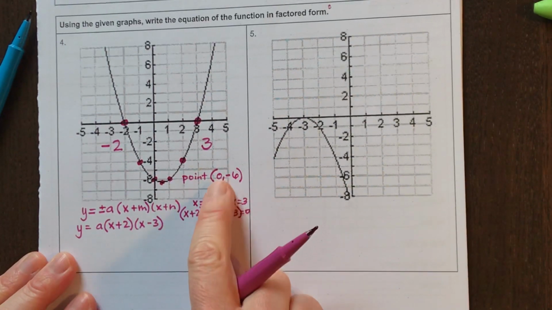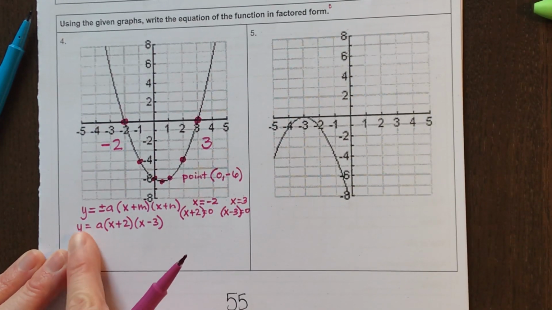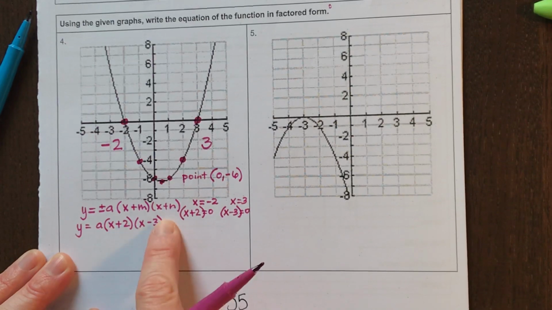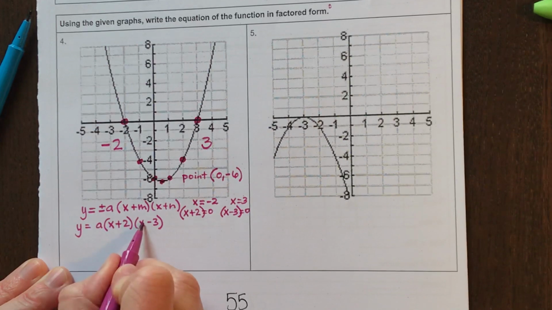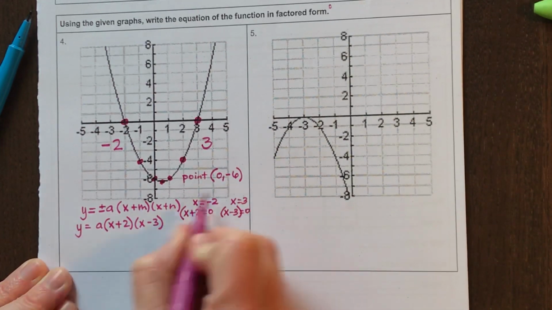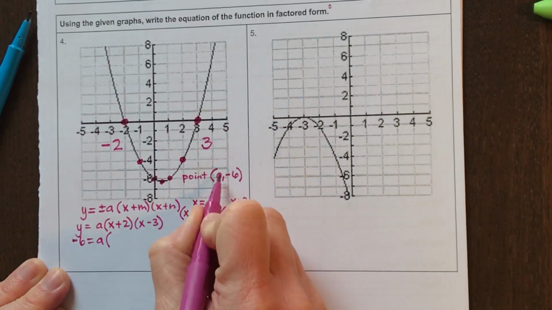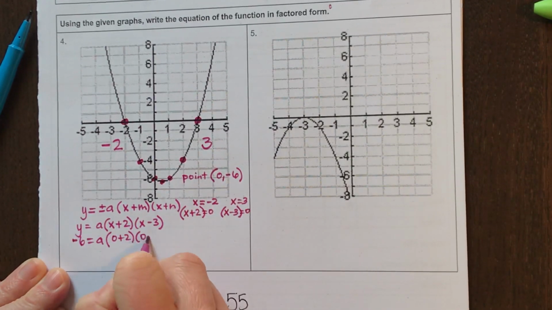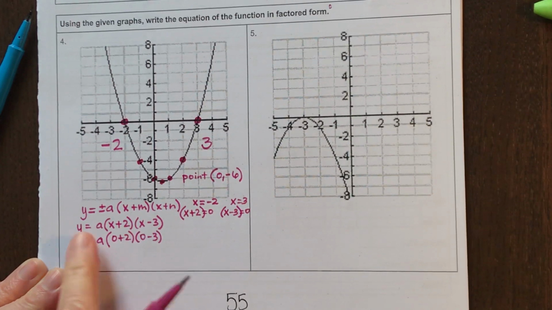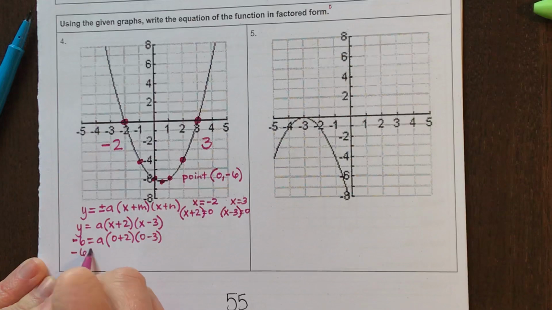So if I use the point 0, -6, I will finish finding the formula, which will be Y equals some number and then your 2 factors. So watch, if I plug in where you see your X, 0, and where you see Y, -6, we're going to solve for the A that we need. So -6 is going to equal the A we're trying to find, my X of 0 plus 2, my X of 0 minus 3, and now we're going to find A to find our actual equation.